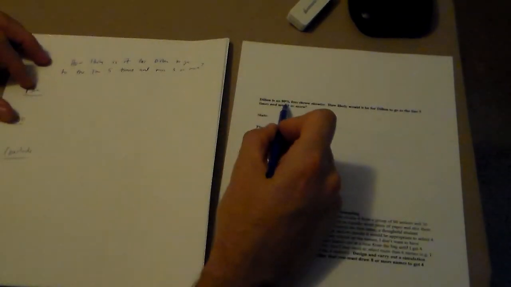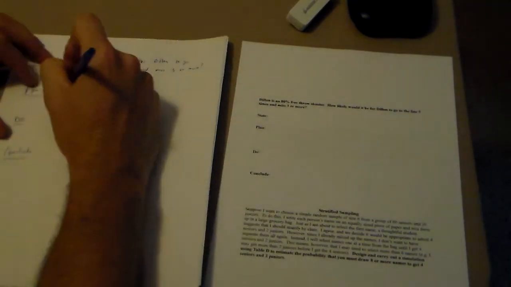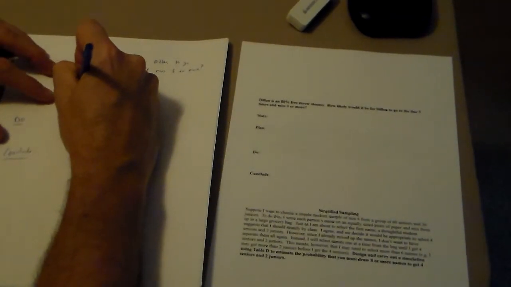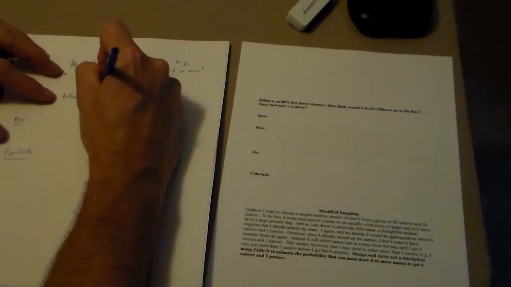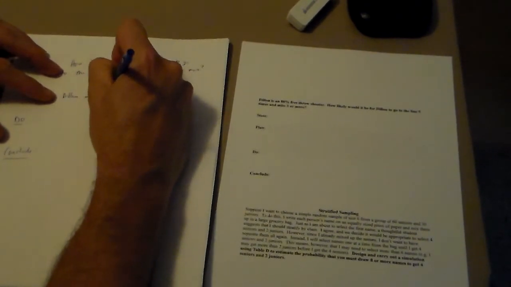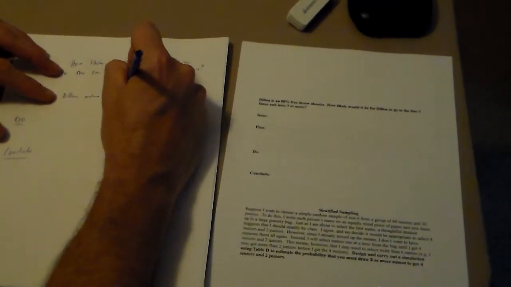Okay? So let's think about this. He's an 80% free throw shooter, right? So that means Dylan makes 80% of his free throws. So I think I can do this with one digit.